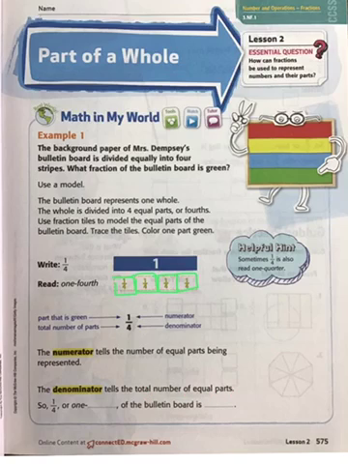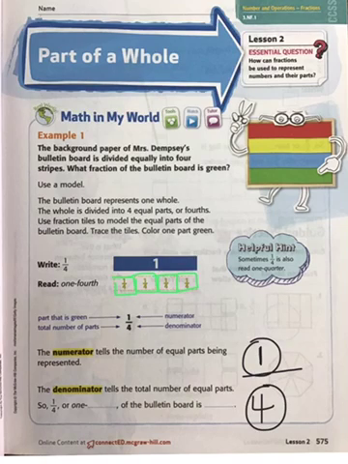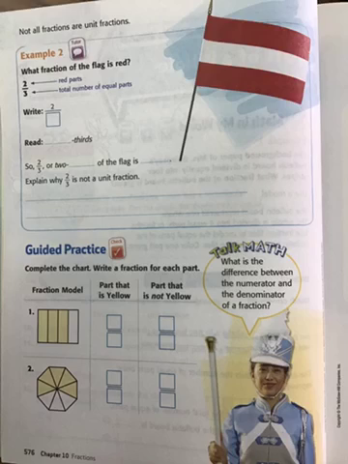So the total number of equal parts is 4, right? Because there's 1, 2, 3, 4. The numerator is just the parts. So in this case, the green is just one part. So 1 part of 4. Okay? Let's turn the page and look at what example number 2 has for us.